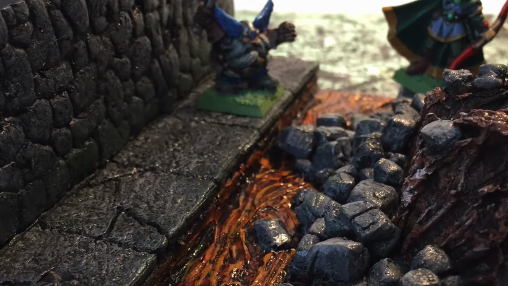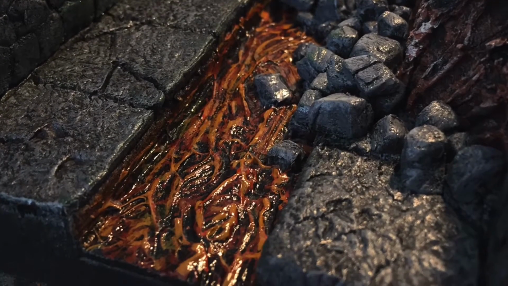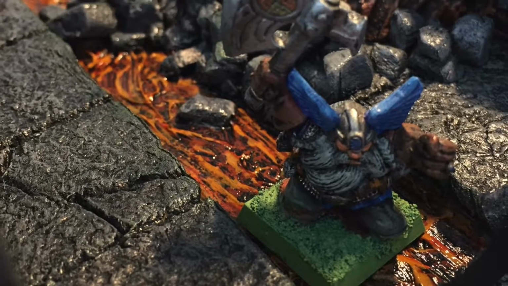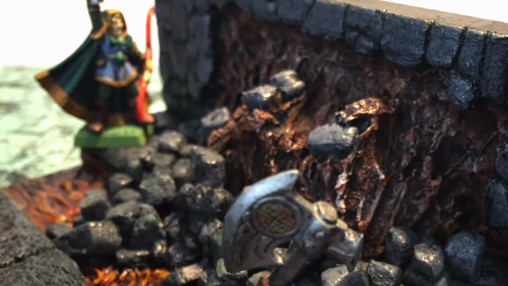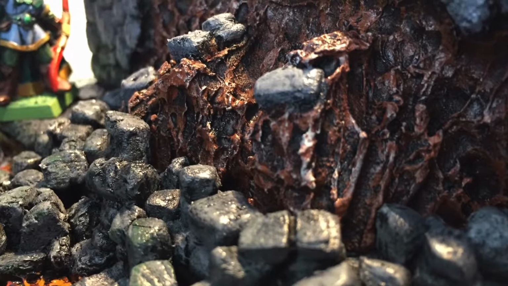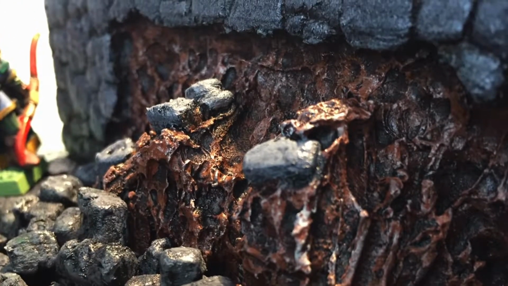Each of the rocks or bricks in the rubble is a separate piece of XPS foam that has just had the edges rounded off using a microfile. Each of those rocks was then placed separately and very specifically to make it look like the physics of the rocks falling out could actually work and they were landing in the right place.